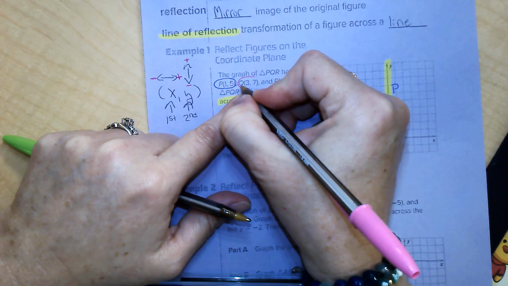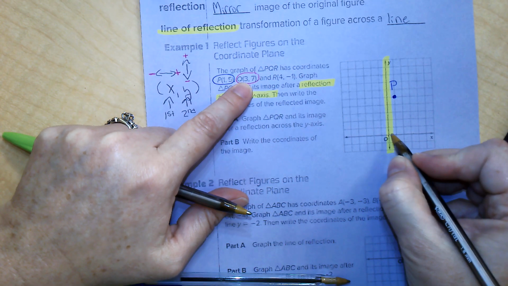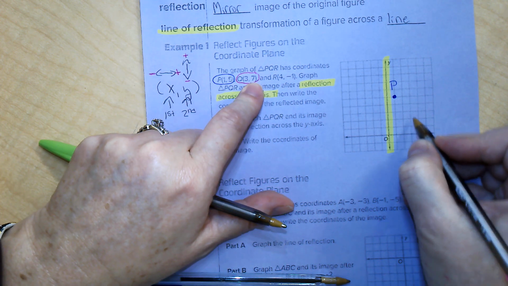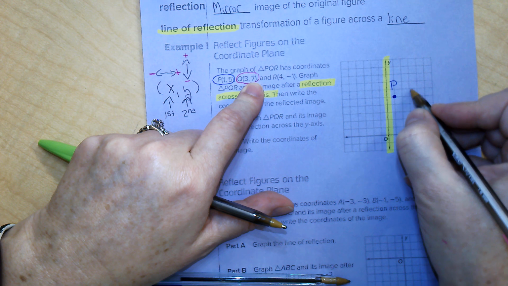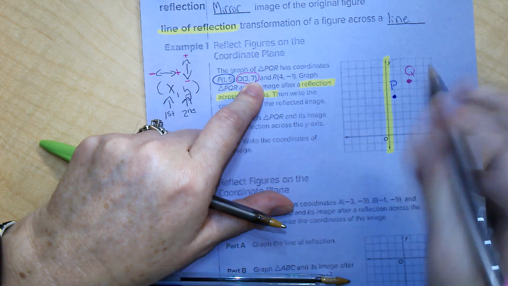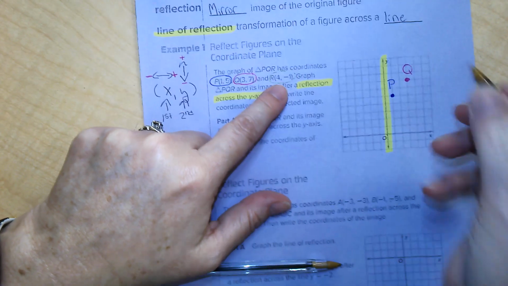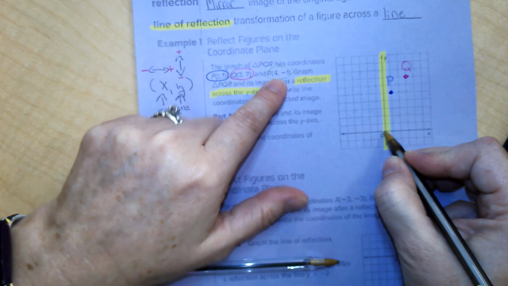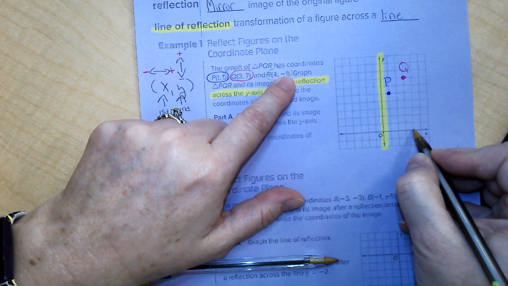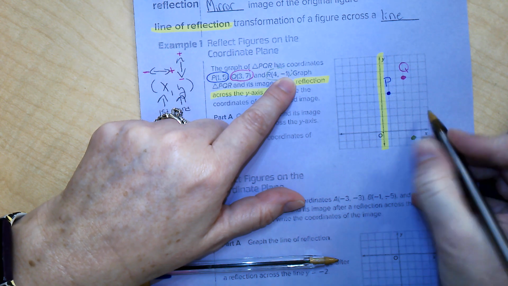Q is at 3, 7. Start at the origin, go to the right 3: 1, 2, 3, pause. I'm going to go up 7: 1, 2, 3, 4, 5, 6, 7. I'm going to label it Q. Lastly, I have R, 4, negative 1. Start at my origin always. I'm going to go to the right 4: 1, 2, 3, 4, pause. And now I'm going to go down 1. And this is R.